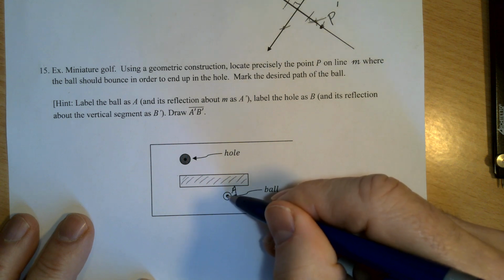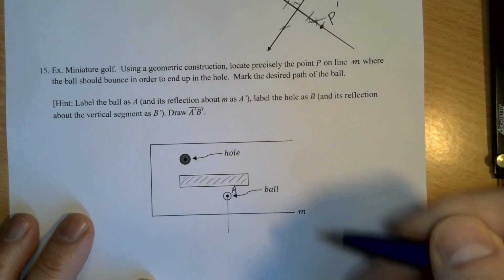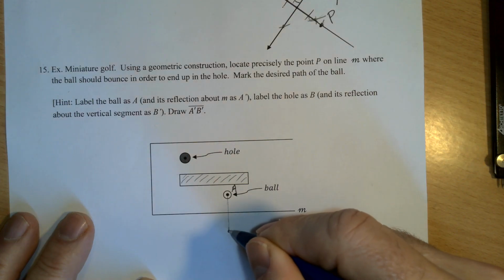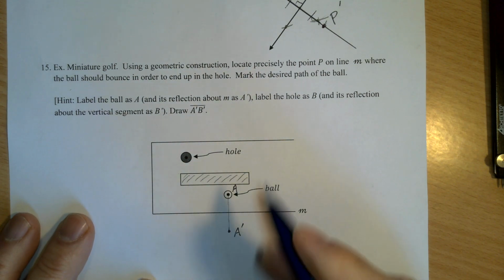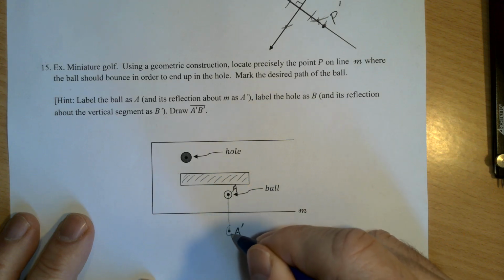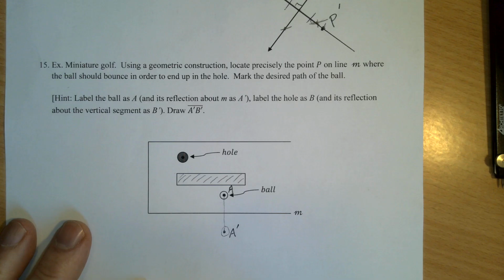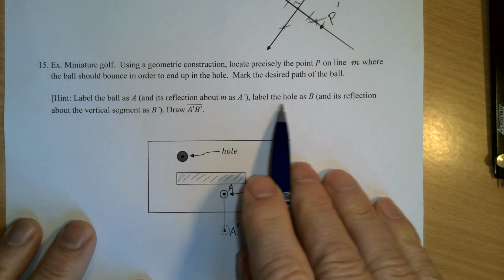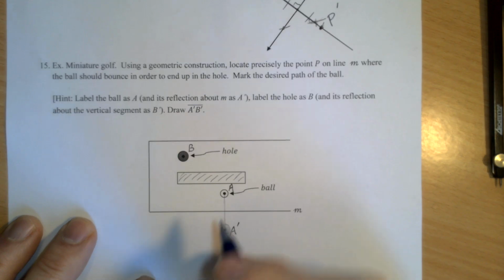So that means drop a perpendicular and extend it exactly the same length to get to A prime. I don't need to worry about drawing the bigger circle around it. Okay. Label the hole as B. That's where we want the ball to end up.